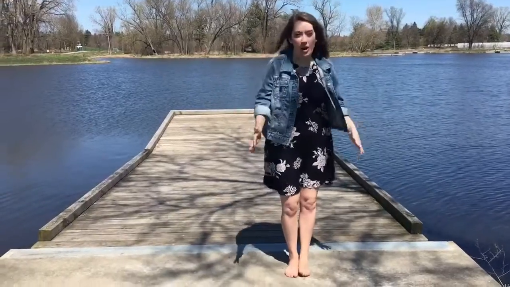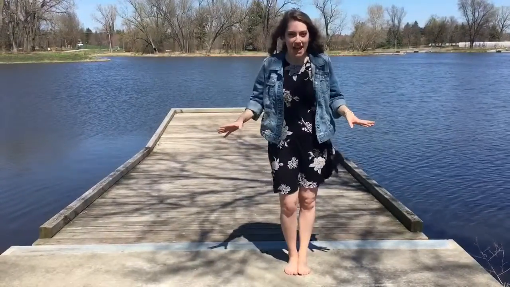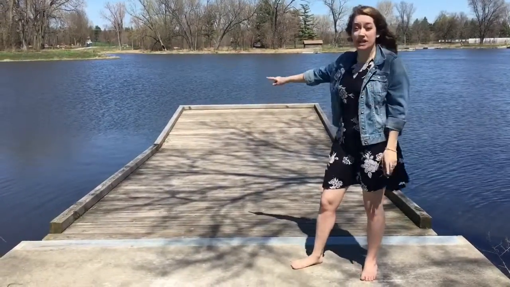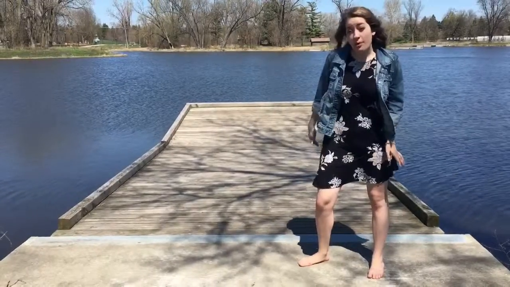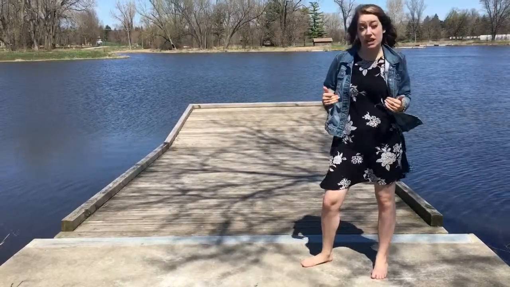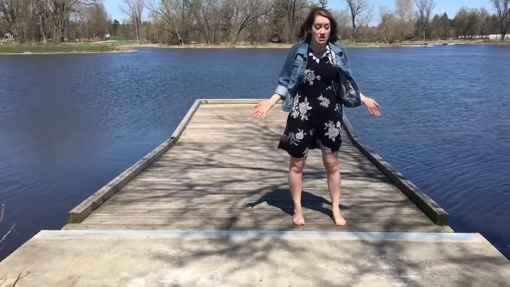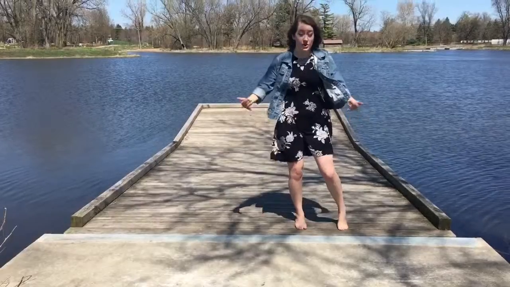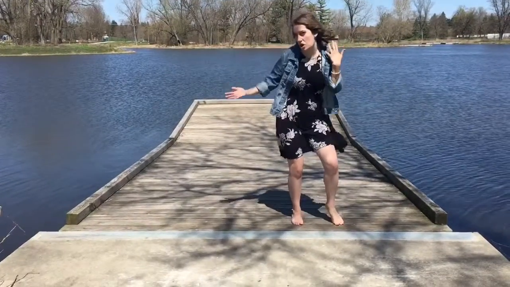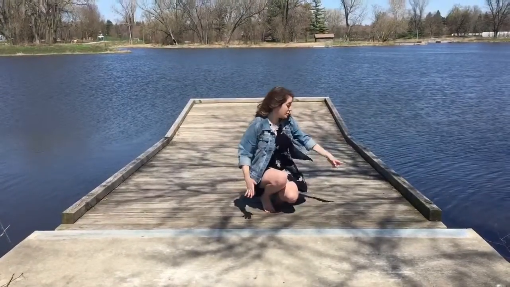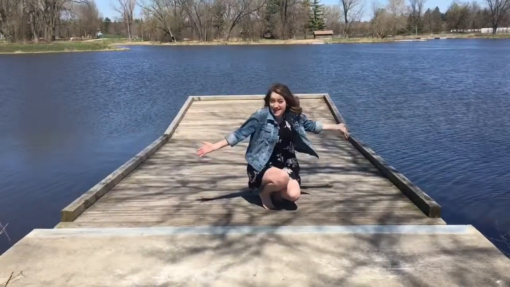Here's another example of finding area and perimeter. Let's say we were park rangers at Northside Park in Wheaton, and we wanted to build this dock. We would need to know the perimeter of this dock if we wanted to know how much wood we needed to build the outside border. But if we wanted to know how much wood we needed to build the dock itself, like this part that I'm standing on, we would need to know the area of the dock to know how many square feet or square yards of wood to buy. So the area is this right here, but finding the perimeter would be this like border around the outside.